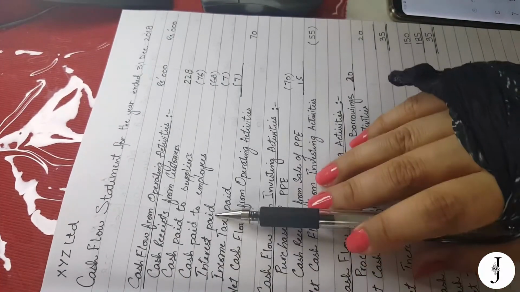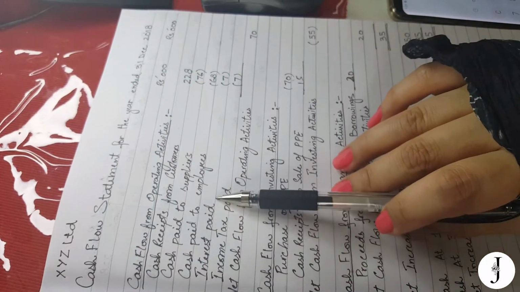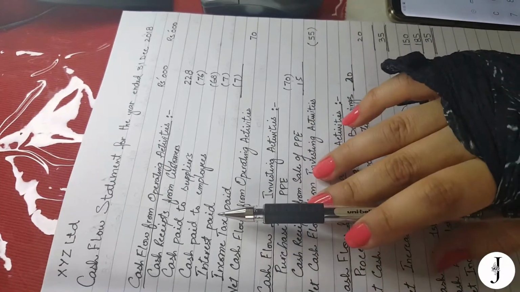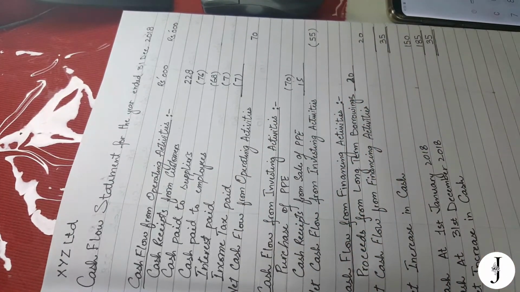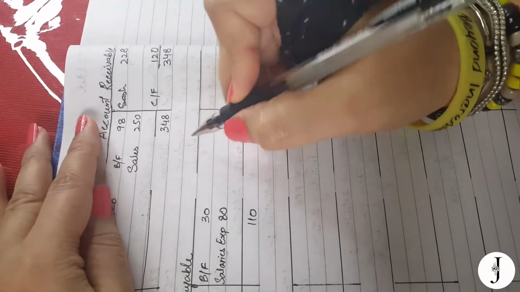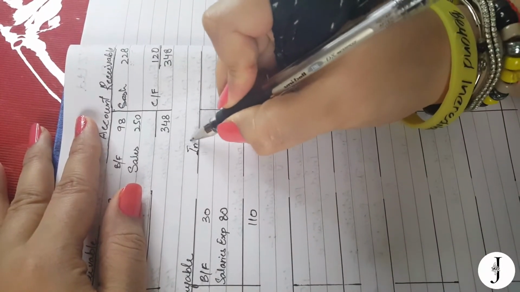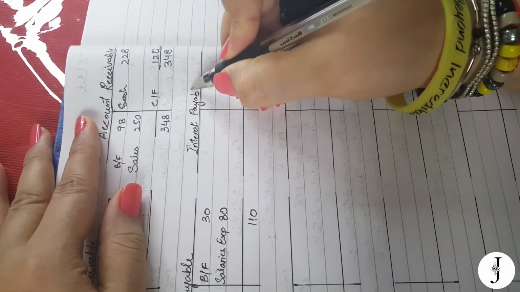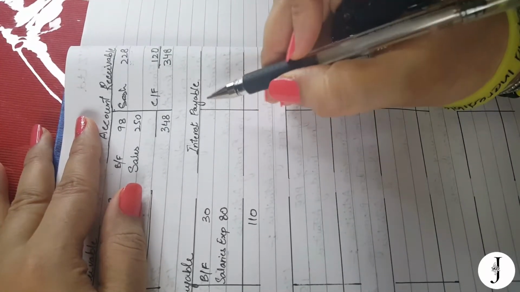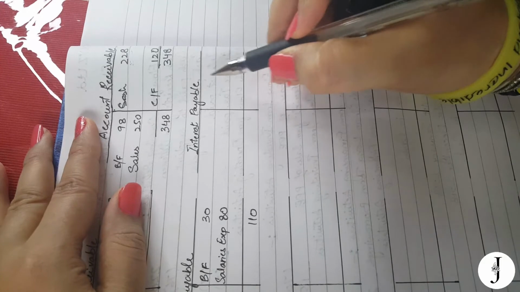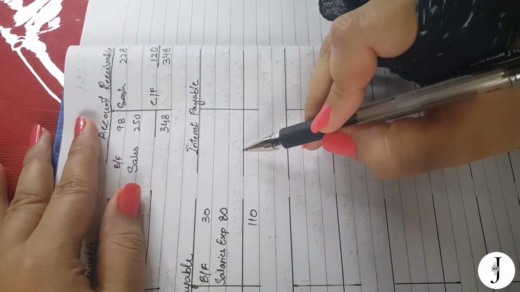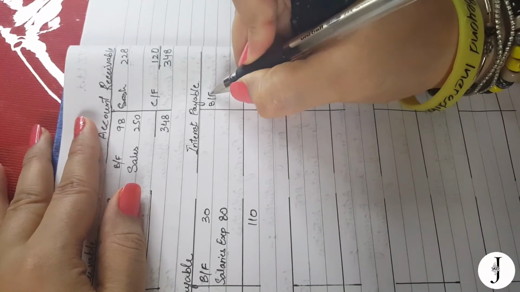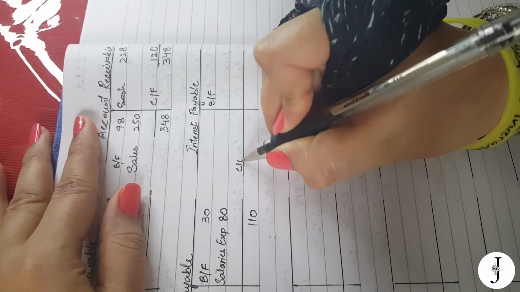So now we will calculate the interest paid. Calculation of interest paid is very similar to cash paid to employees. So let's see. First we will make an account for interest payable. Interest payable is also a liability, so its opening balance will come on the credit side and its closing balance will come on debit side. So brought down balance will come here and carried forward balance will come here.